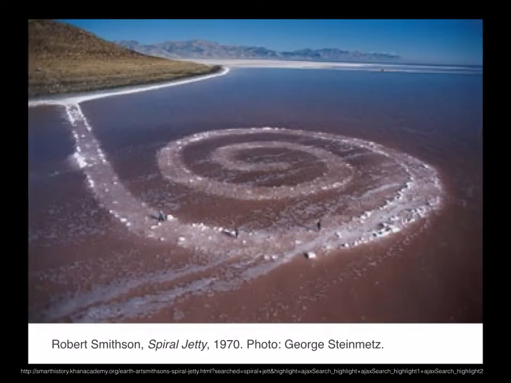The next image I wanted to show you guys was Robert Smithson's Spiral Jetty. Is that a painting or a photo? It's a photograph, and it's not. So he's not making an image of a landscape. He's actually making art with the landscape.